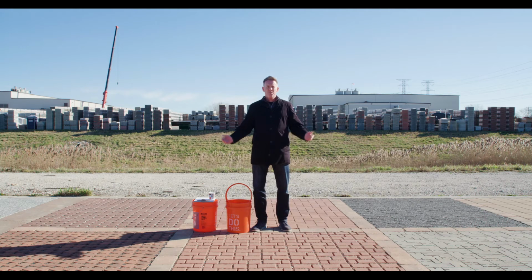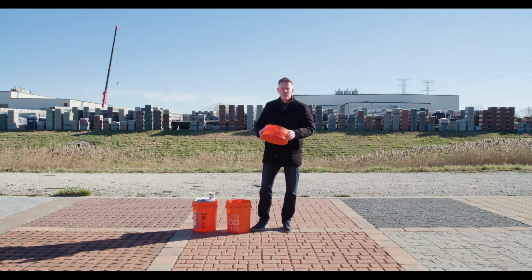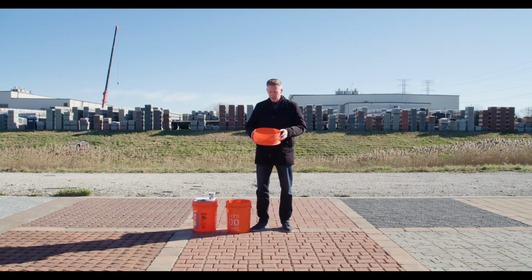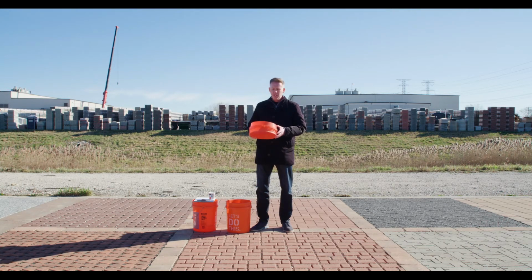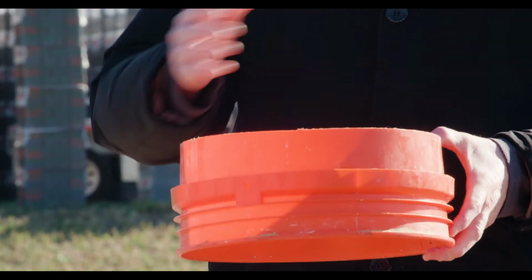Welcome to the Unilock test plot area. This is where we do our infiltration testing. Now first I want to talk about the equipment I mentioned in the PowerPoint presentation. This is our infiltration ring. You can see we took a 5-gallon bucket and we cut off the bottom 3 or 4 inches here to create our ring.